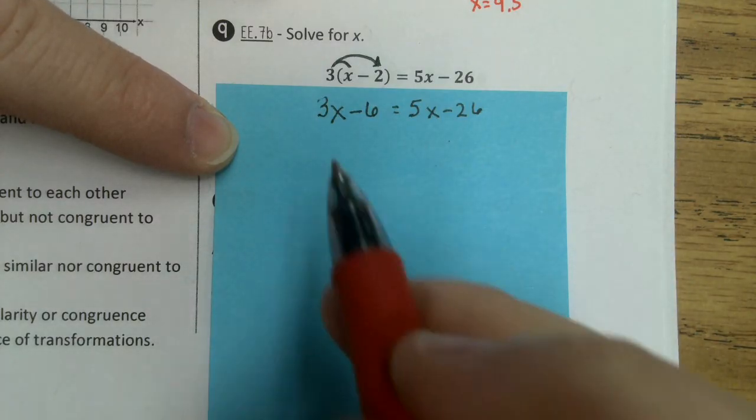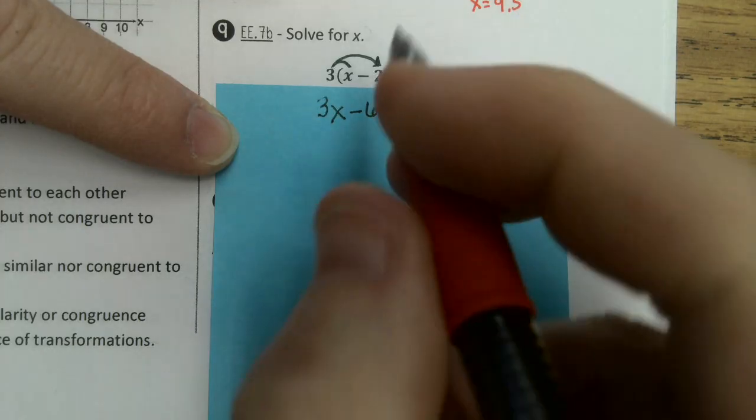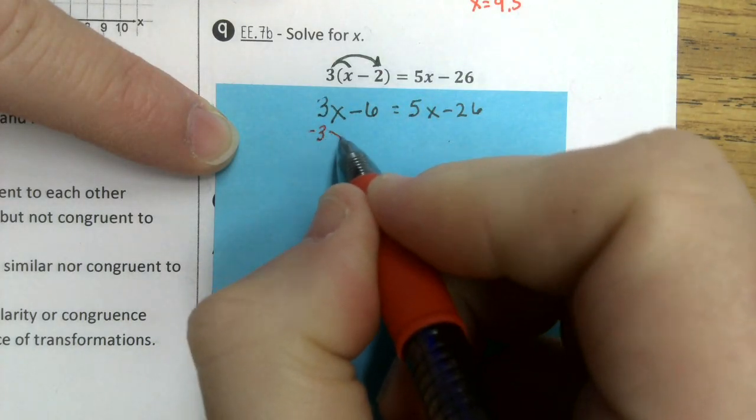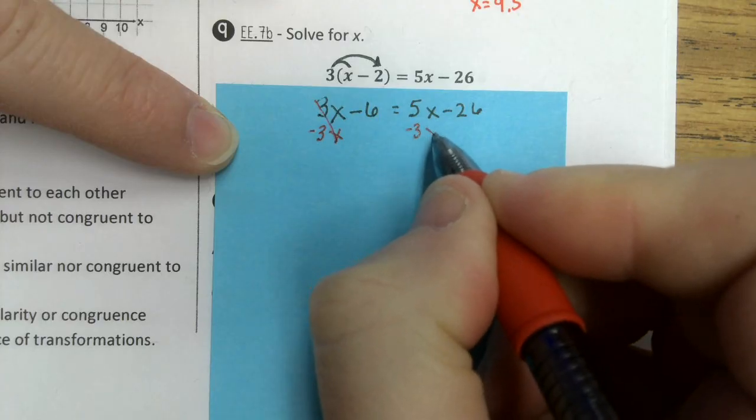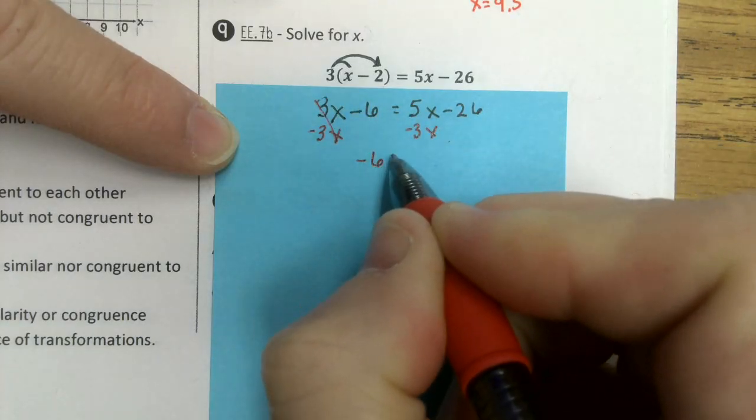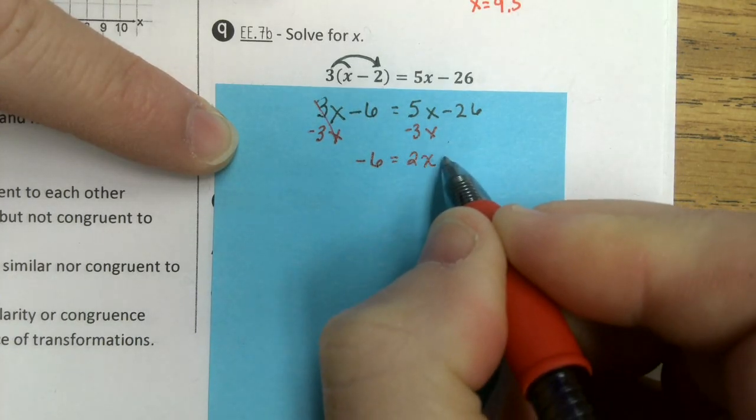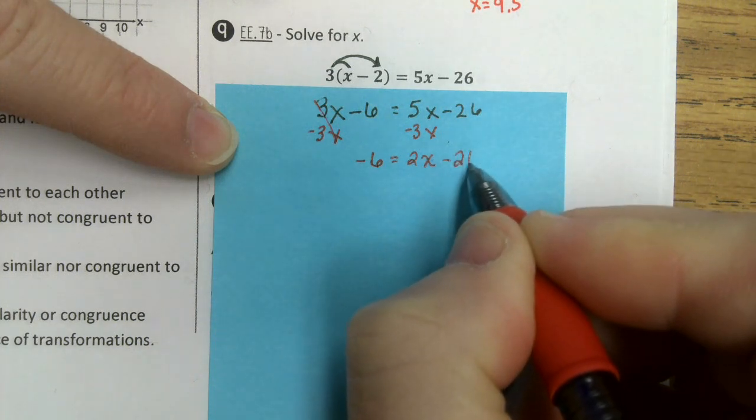After I've done that, I want to get all my variable terms together on one side. I'm going to subtract 3x from both sides. And that's going to give me negative 6 equals 2x minus 26.